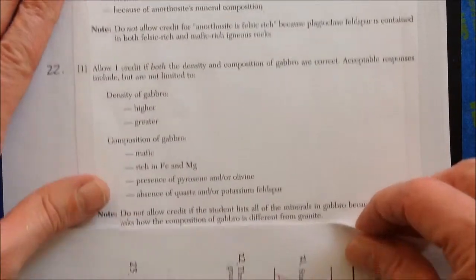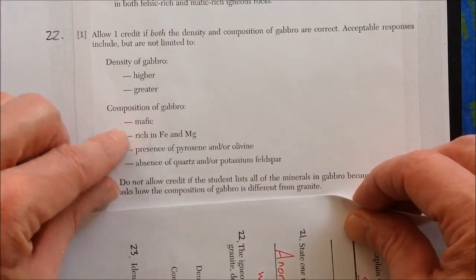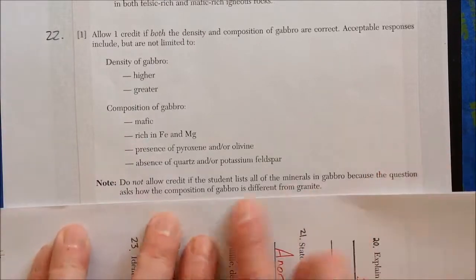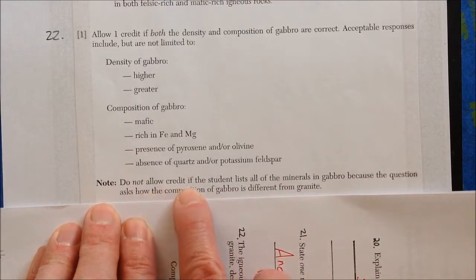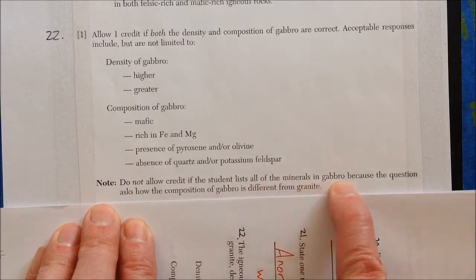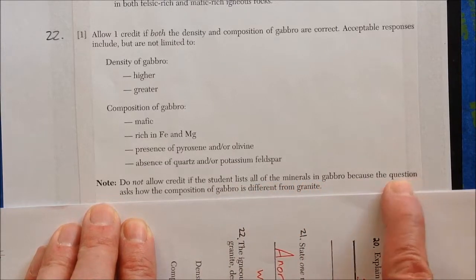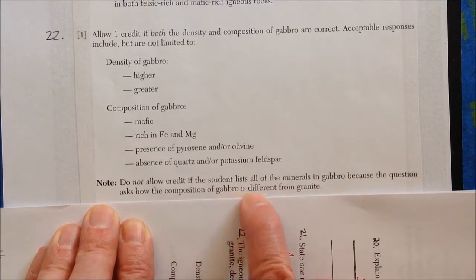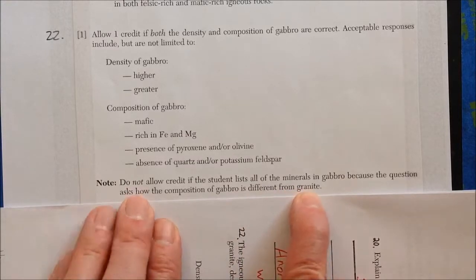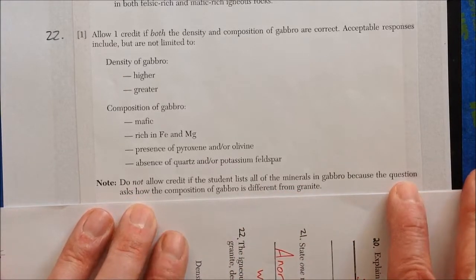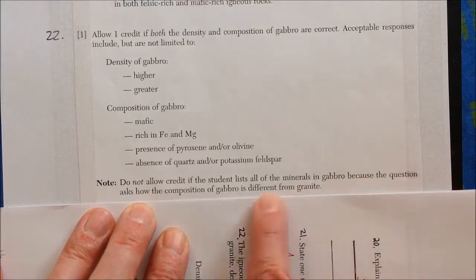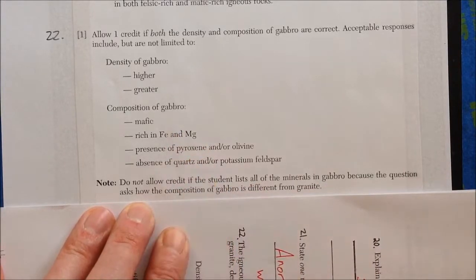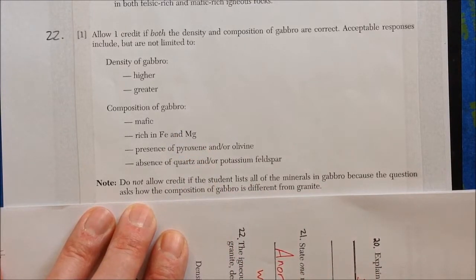The Regents exam said this right here. You can write any of these, and it specifically says, and this is always key when you see this, do not allow credit if the student lists all the minerals in gabbro. Because the question asks how the composition of gabbro is different from granite. This is science, and usually you want to be pretty specific as opposed to being vague. So this is key to see. Pause this if you need to compare your answers to those.